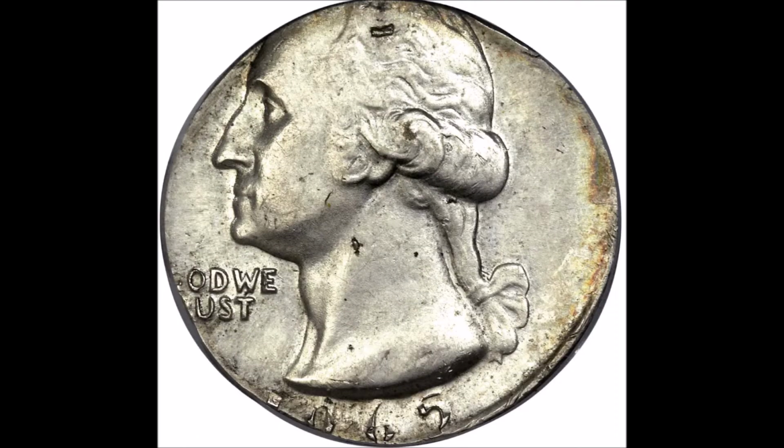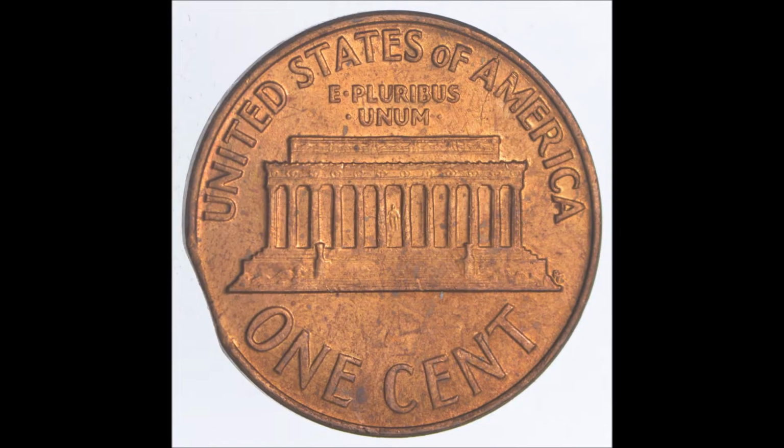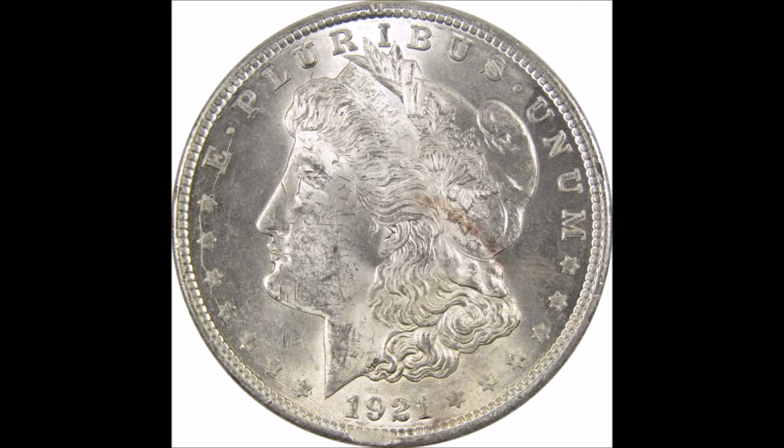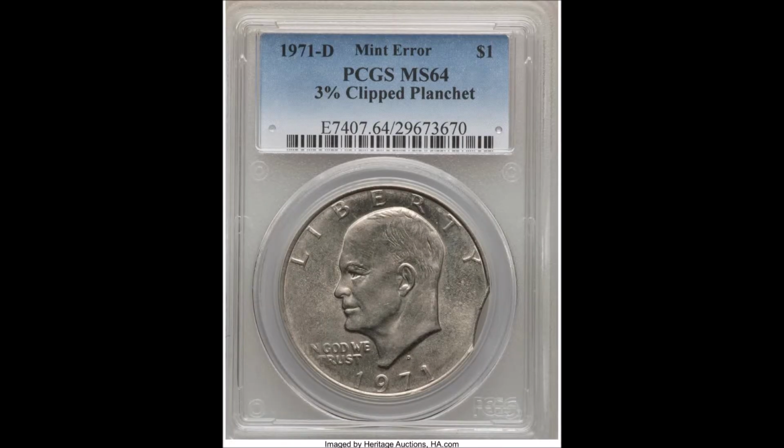There are planchet errors. A planchet is another word for the blanks that are used to make coins. Errors in this category involve improper preparation of coin planchets that cause these errors. Examples include clip planchets that are the wrong shape, planchets that are the wrong thickness, and even planchets that are mistakenly left blank. There are also die errors.